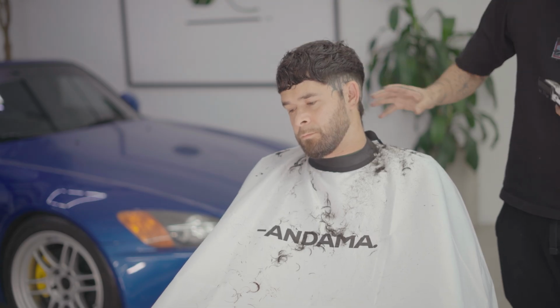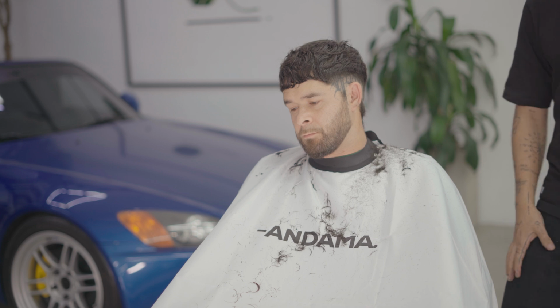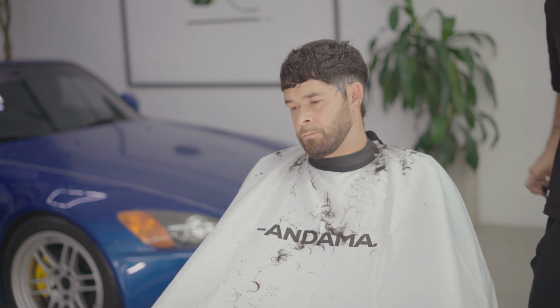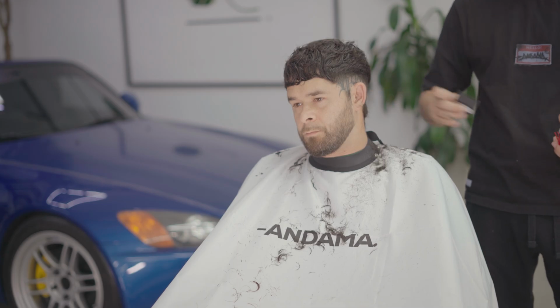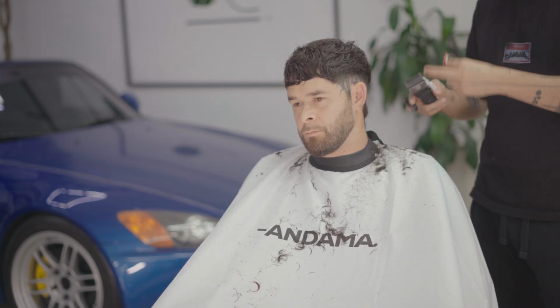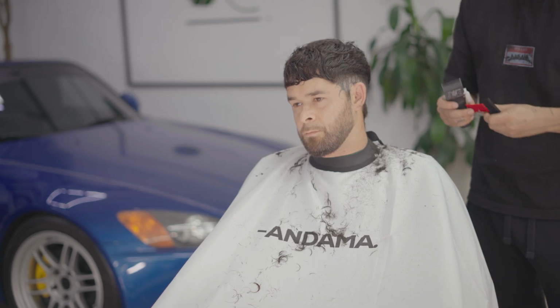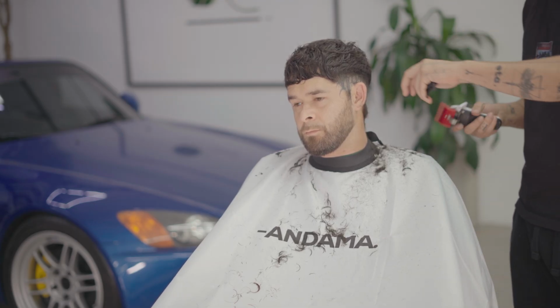Of course it needs a little more work, but that's why we use the half guard. This is gonna help us clean up that little line here and there. We may just use this once again to clean up the whole area, but I'm gonna walk you through it. I'm gonna do this side on camera and then the other side off camera.